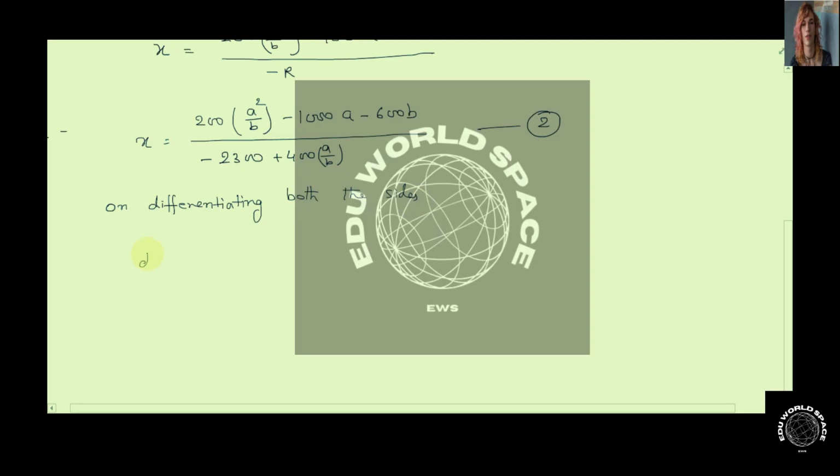So this will be dx upon dA, and we can use the rule for differentiation of u upon v, which gives u dash v minus v dash u upon v square. First we differentiate the numerator keeping the denominator constant.